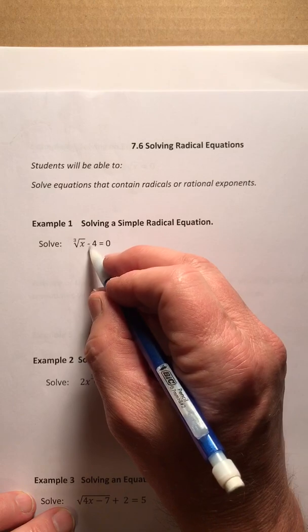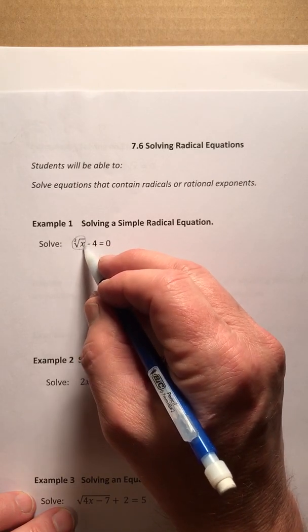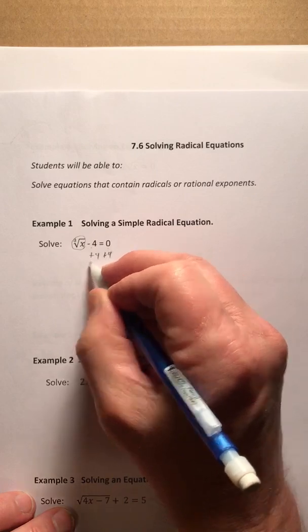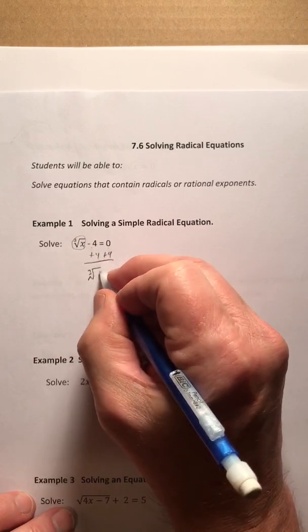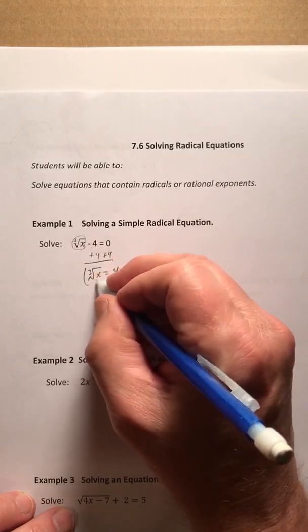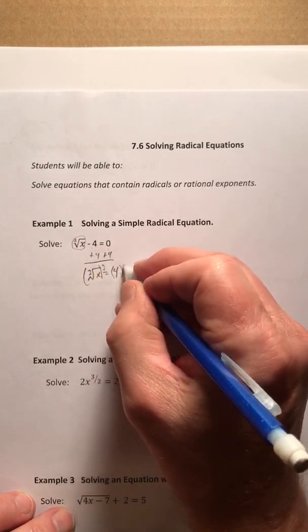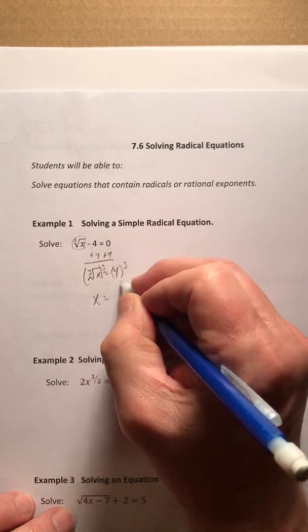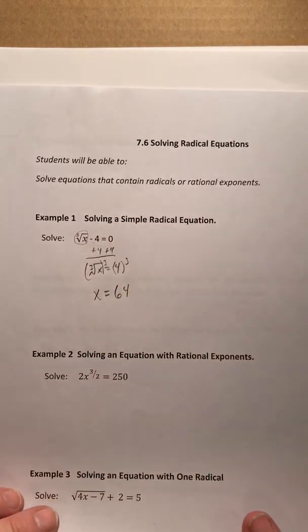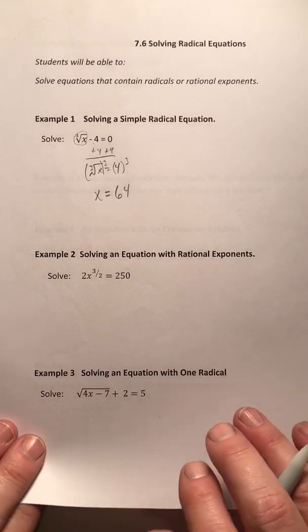So what we would do is, again, isolate that. So move this to the other side. So we would add 4. Get the third root of x equals 4. And now to get rid of the third root, we do the third power. And we get x equals 4 to the third is 64. And there's our answer. All right.